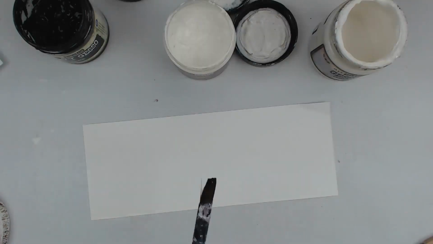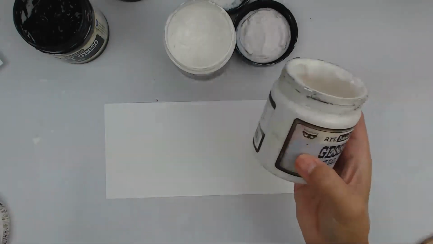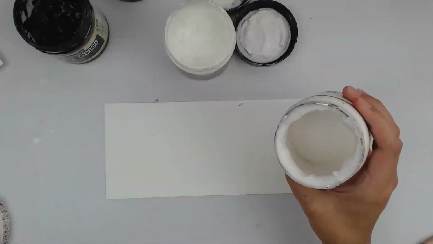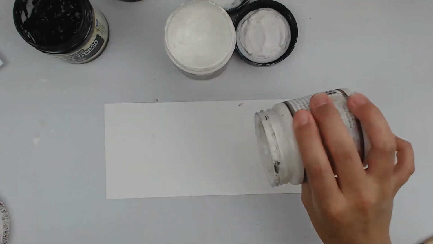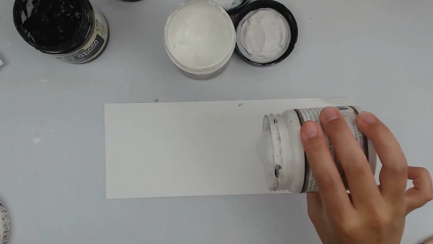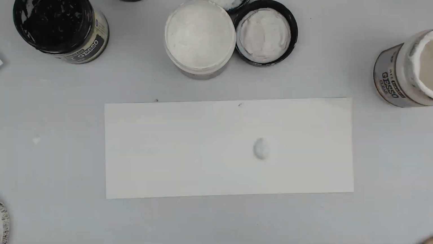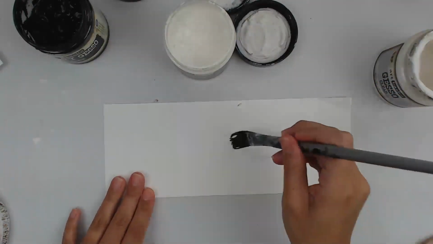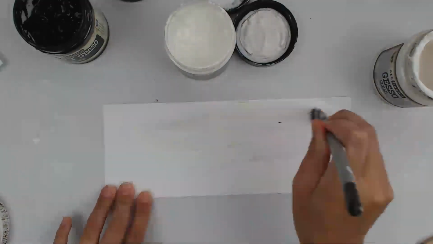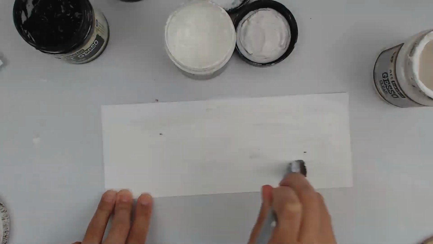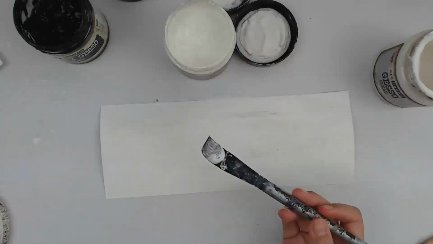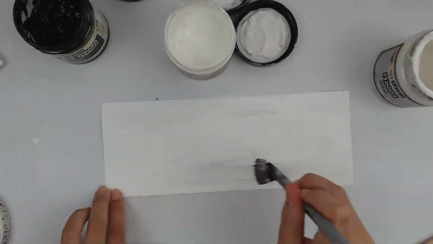So this consistency of the clear gesso can be found in black gesso, white gesso, clear gesso. It's just a different consistency. So I'm just going to pour it out so you could see that it's very thin in consistency. And it just goes on really, really nicely. I like the thicker. This has some black on it. That's why you're seeing the streaks.